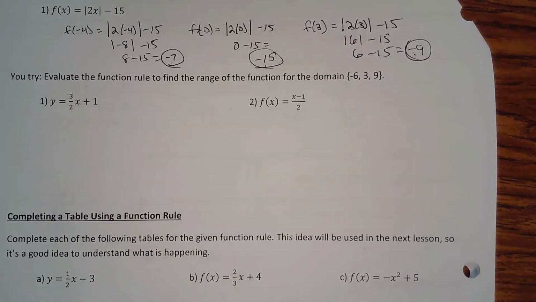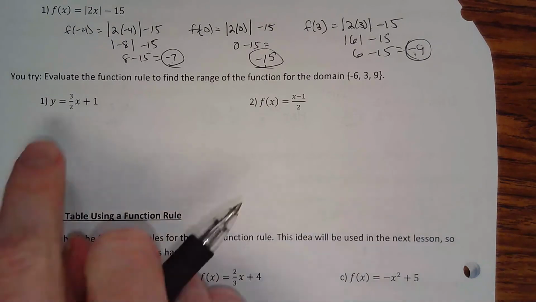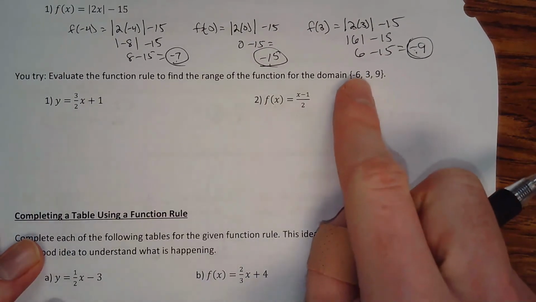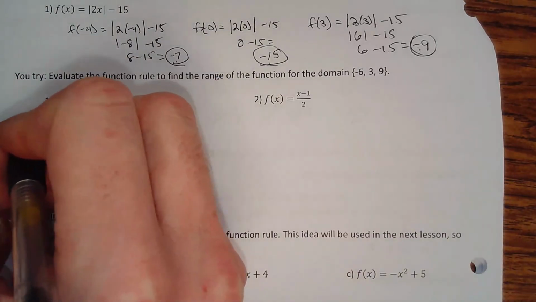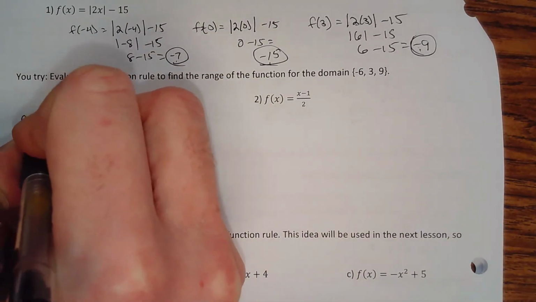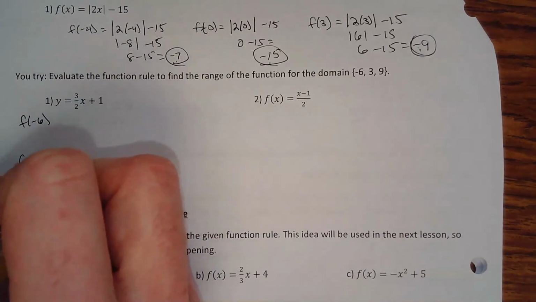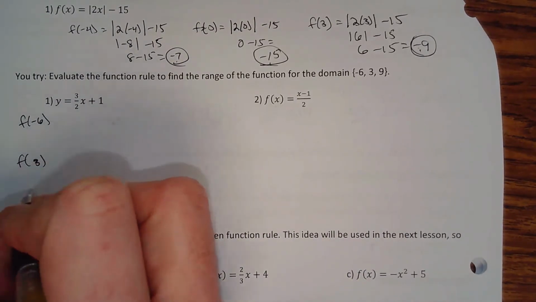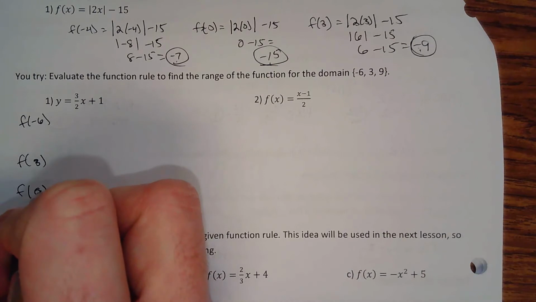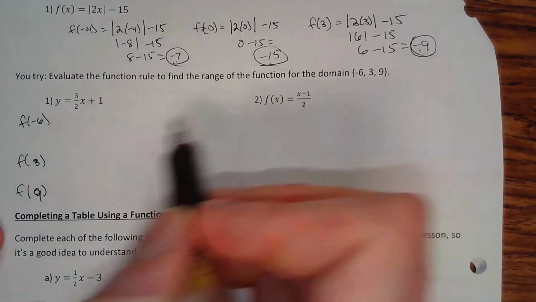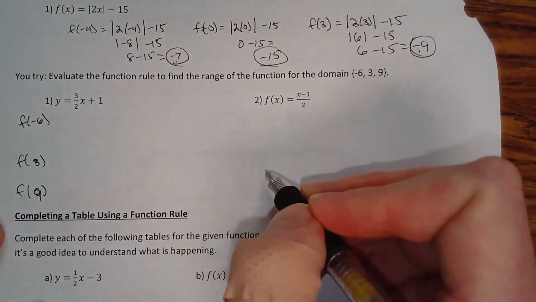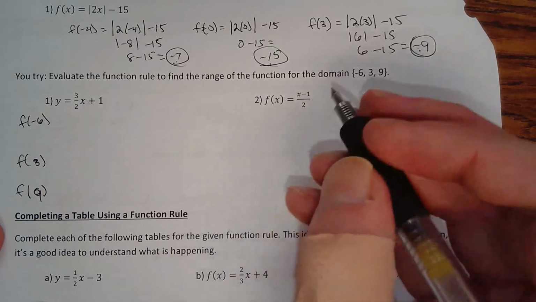So this one is going to take a little bit longer. Let's see. I'll do this guy here. So if I'm plugging in negative 6, 3, and 9, that means I got to take f of negative 6, f of 3, and f of 9. Okay, so I'm going to plug in the values, and I'm trying to find the range if this is the domain. I'm going to do the same thing over here. I may just skip that and have you guys try it.